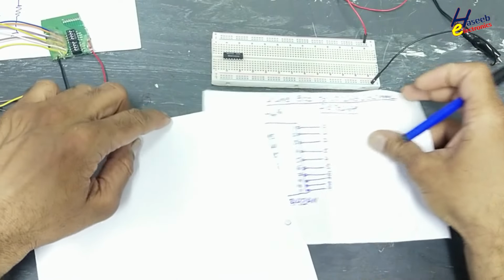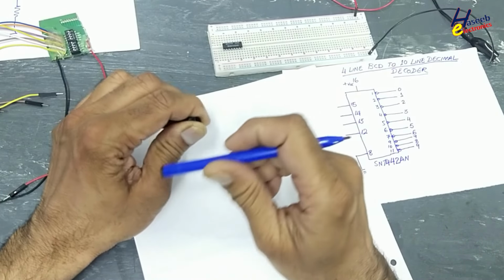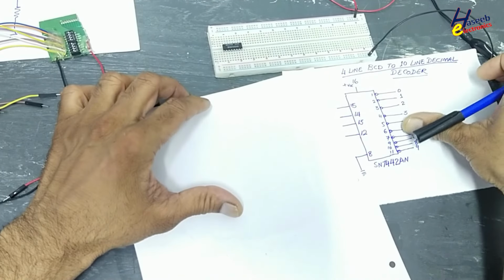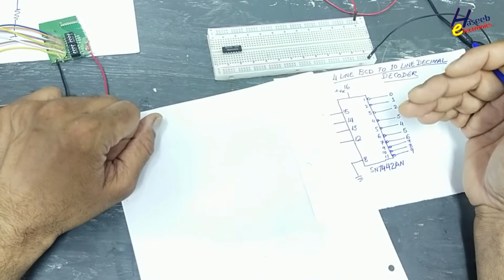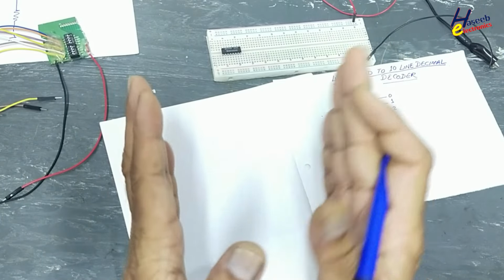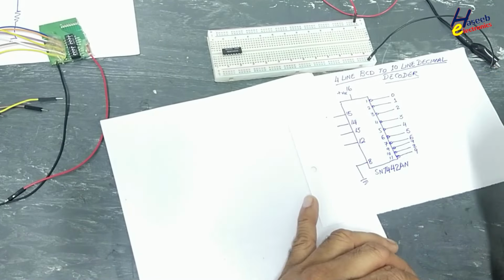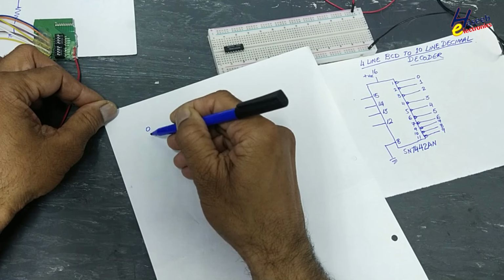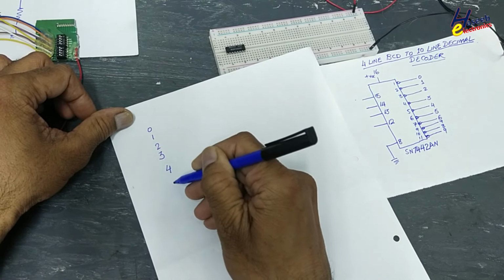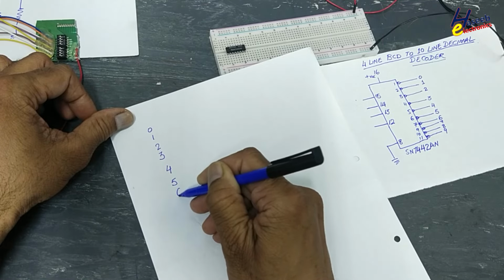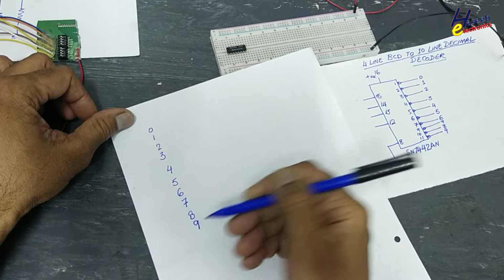Basically, this IC is a TTL IC, transistor-transistor logic IC. It receives 4-bit BCD code, binary coded decimal, and it converts that code into a 10-line decimal output. 0, 1, 2, 3, 4, 5, 6, 7, 8, 9.